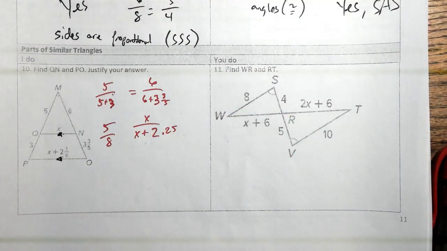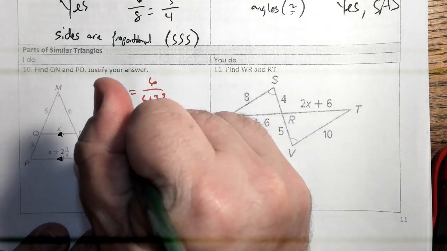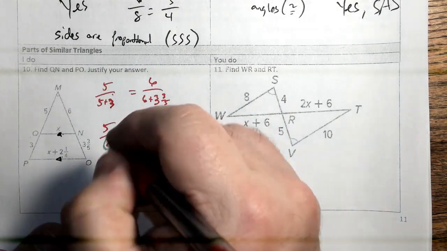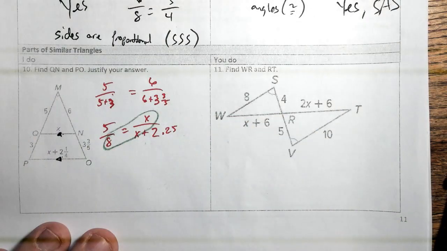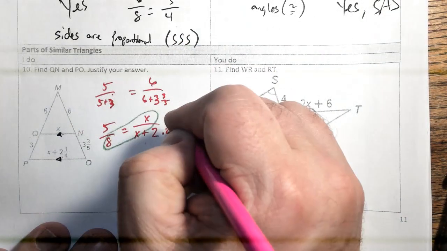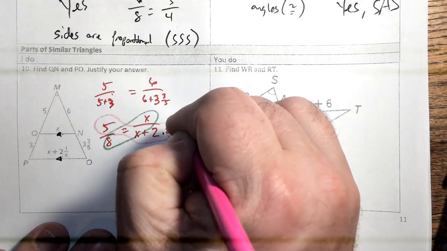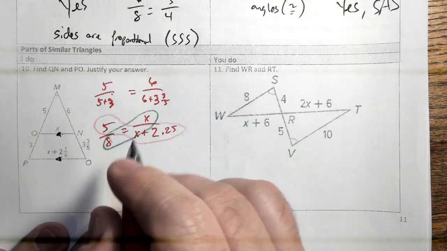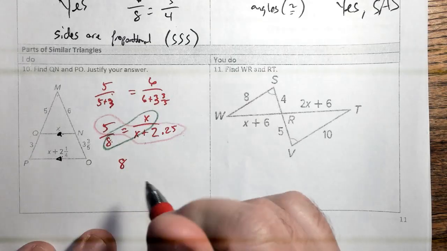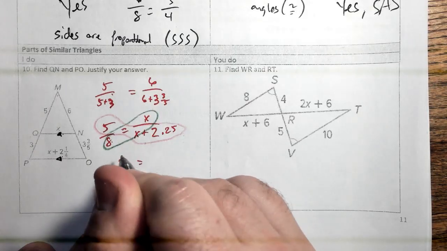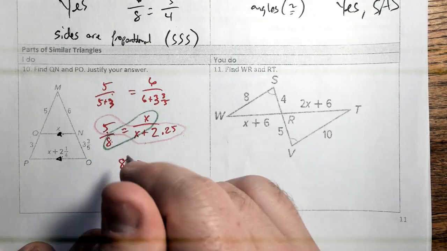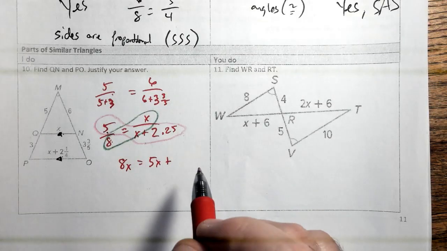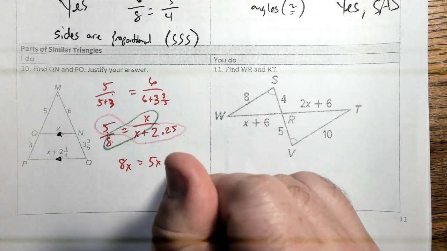Now we're going to cross multiply. All right, so 8 times x, 8x, equals 5 times x is 5x plus 5 times 2.25 is 11.25.